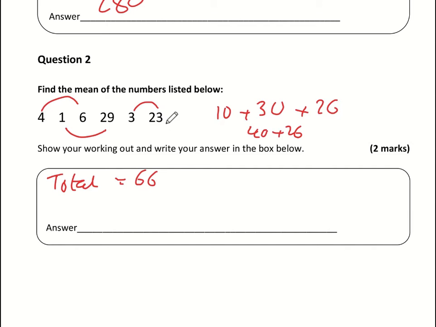Now to work out the mean, we're dividing the total by the number of values, and we can see that there are 6 values, so therefore the mean is going to be 66 divided by 6, so therefore the mean is 11.